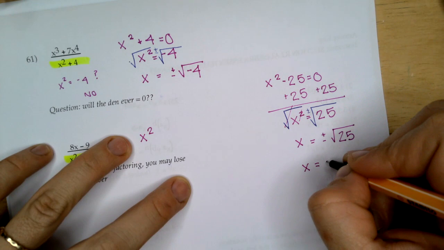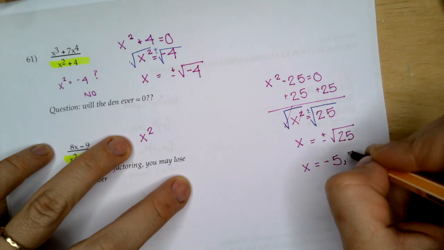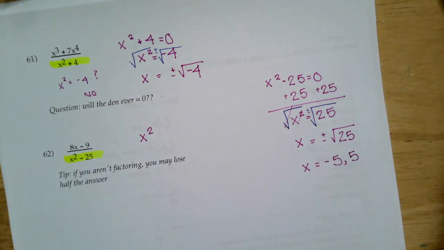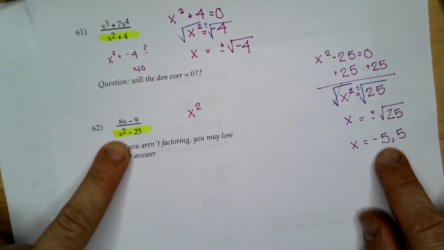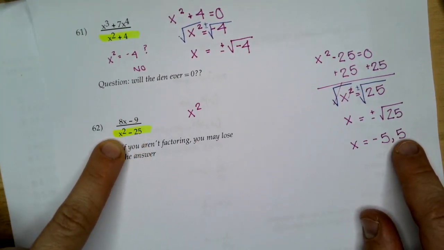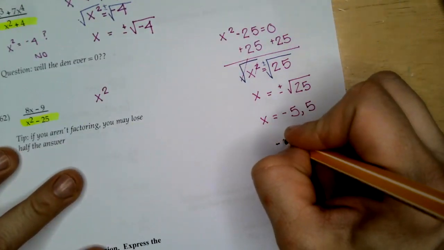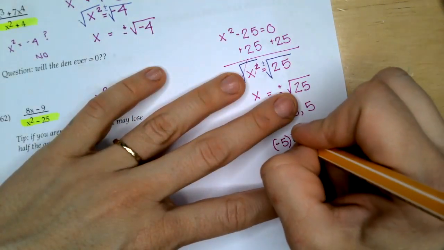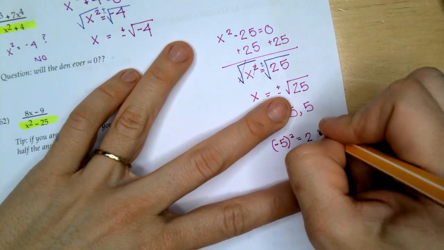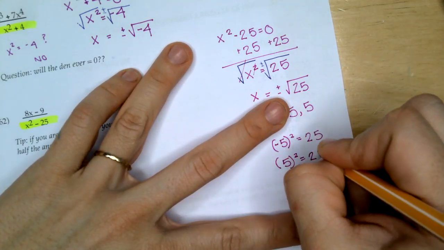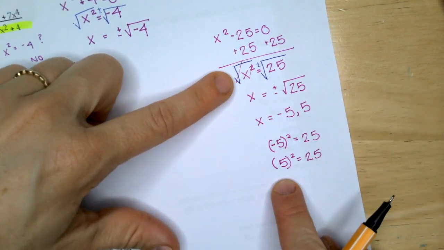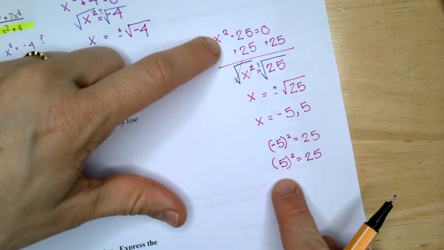So we have x is negative 5 and 5 because negative 5 squared will give me 25 and 5 squared will also give me 25. Negative 5 squared equals 25. 5 squared, it's 25. So both of those make this true.